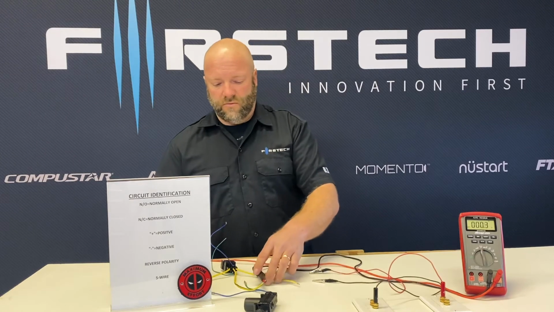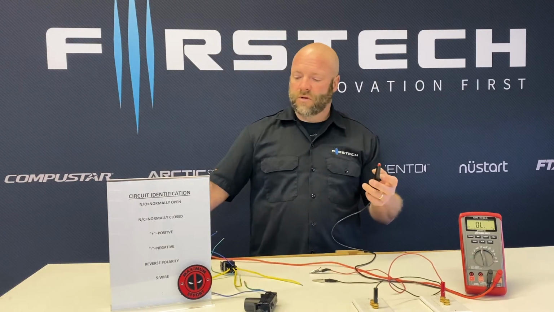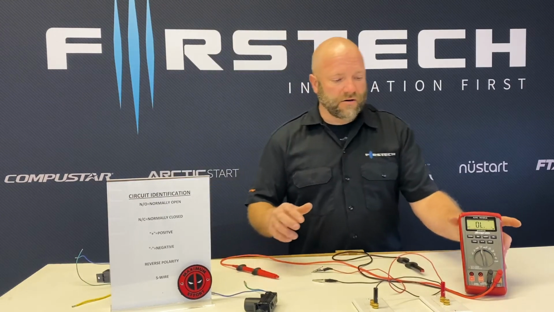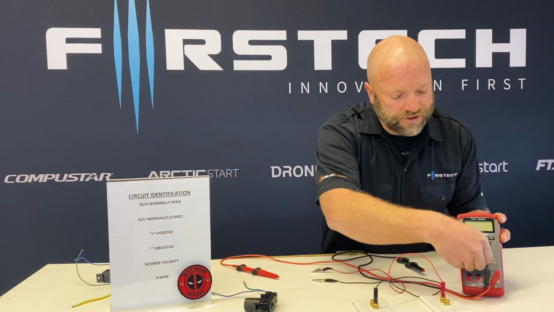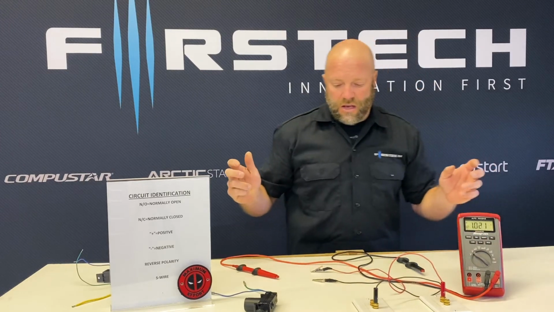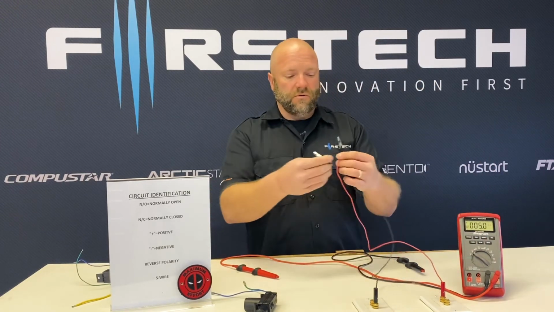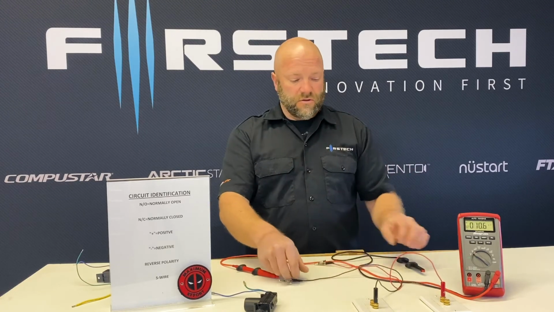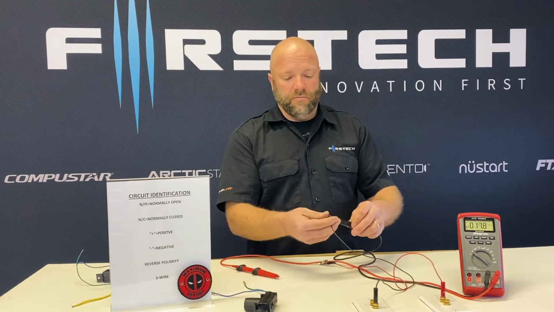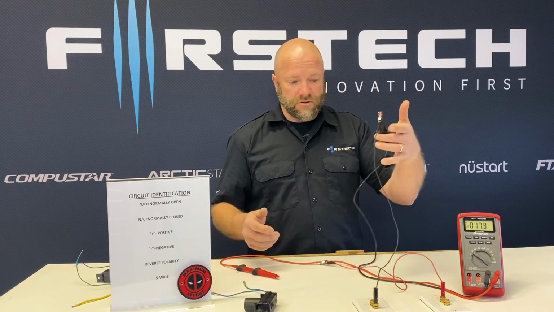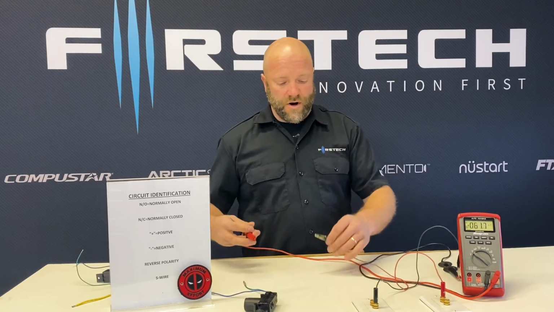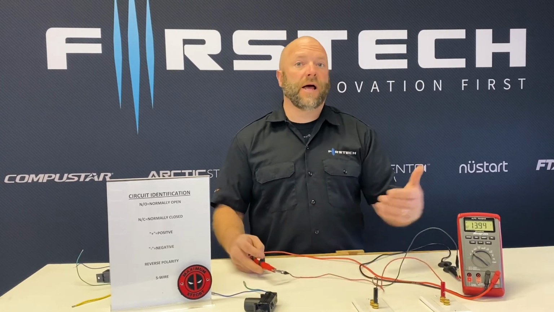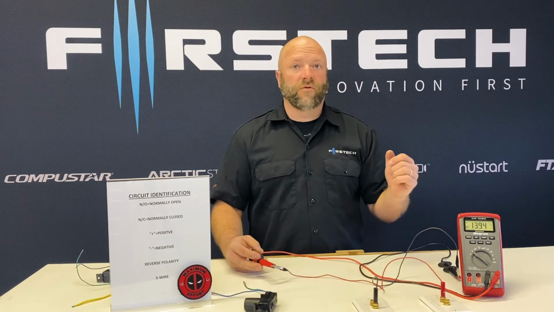Next, we will identify a positive circuit. To identify polarity, we're going to set our meter to DC voltage, and we'll use these two leads, which, as you have seen, have power and ground. If we connect our black lead, or our ground lead, to the black wire coming from the power supply and our red lead to the red lead coming from the power supply, you'll see this shows a positive voltage.